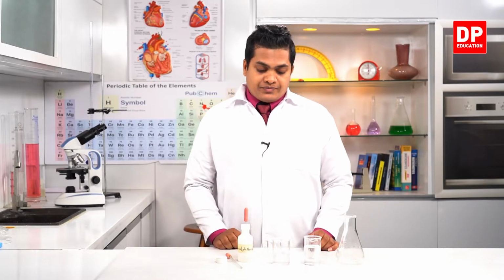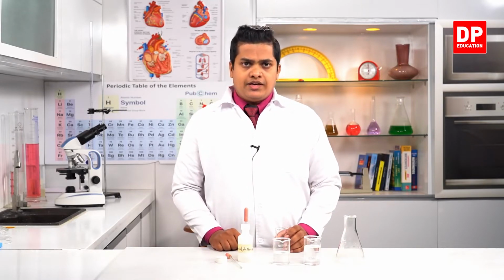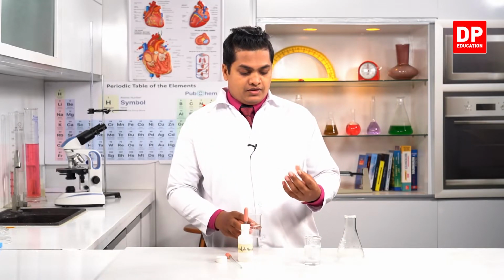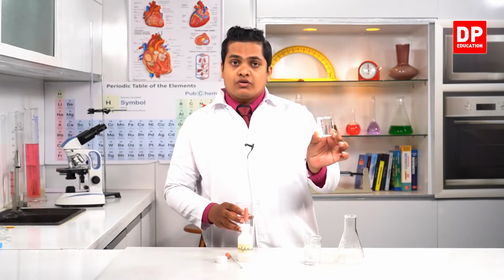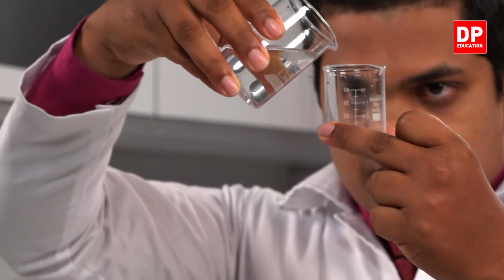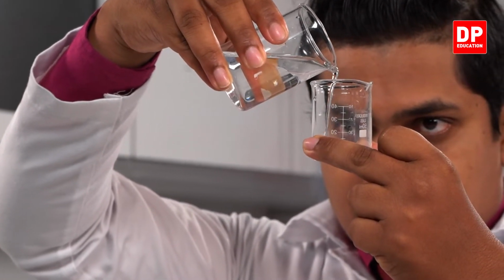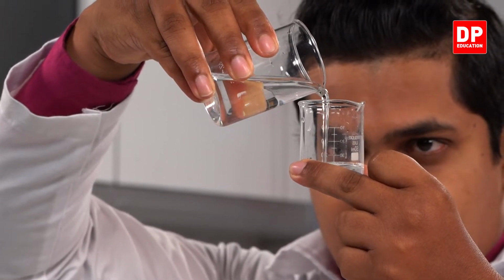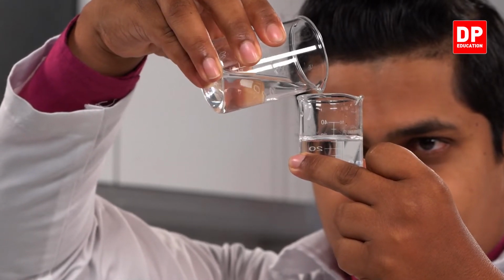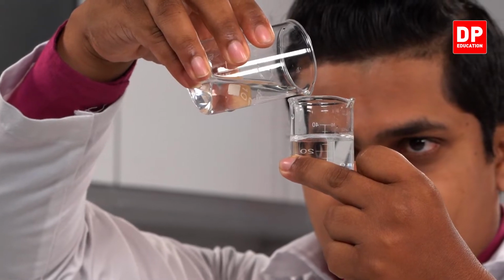First of all, we'll measure about 30 milliliters of sodium hydroxide solution into this smaller beaker, to get more accurate observations very clearly. We need to keep the beaker at eye level when we are measuring liquids. 30 milliliters to be exact.